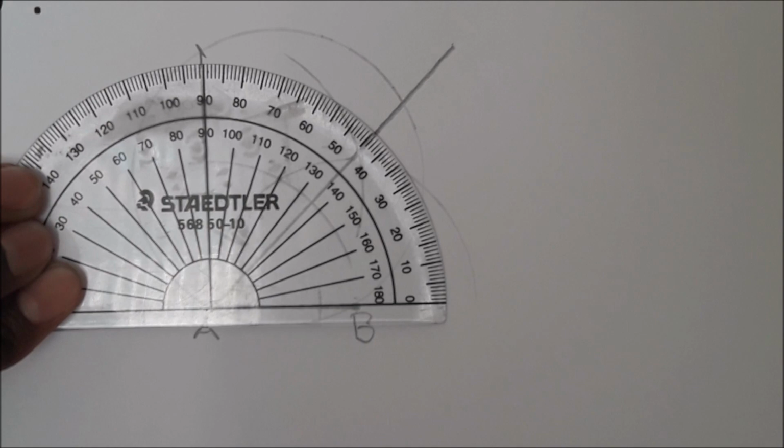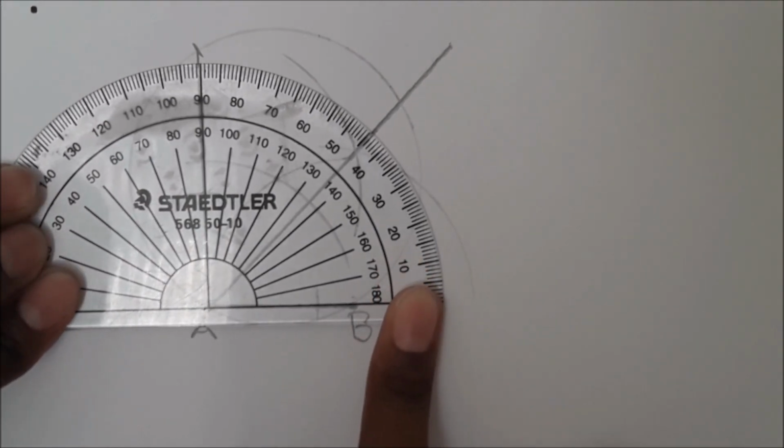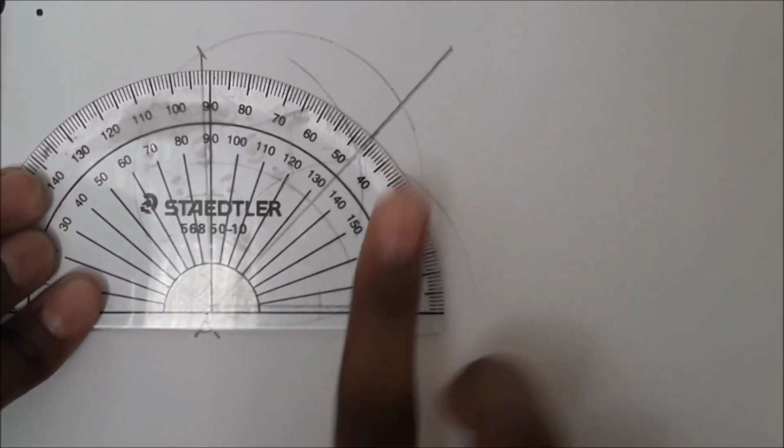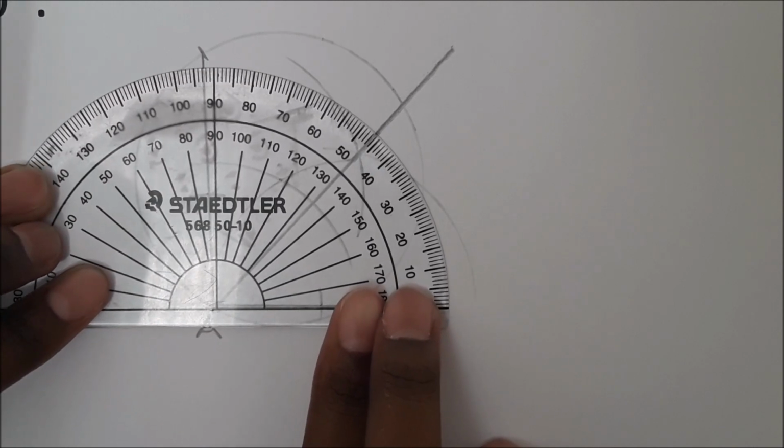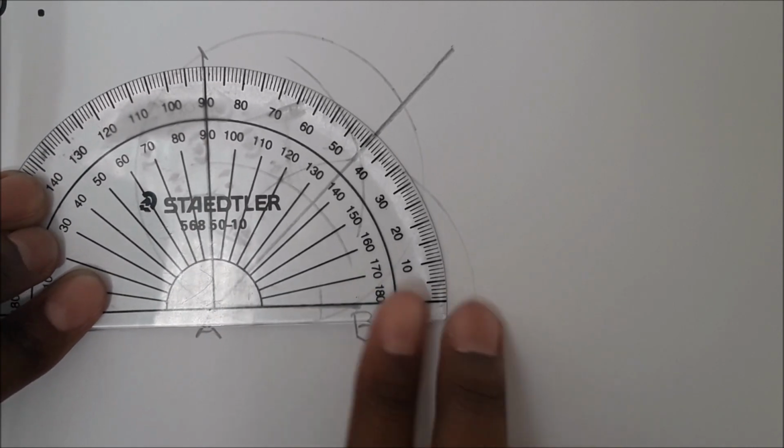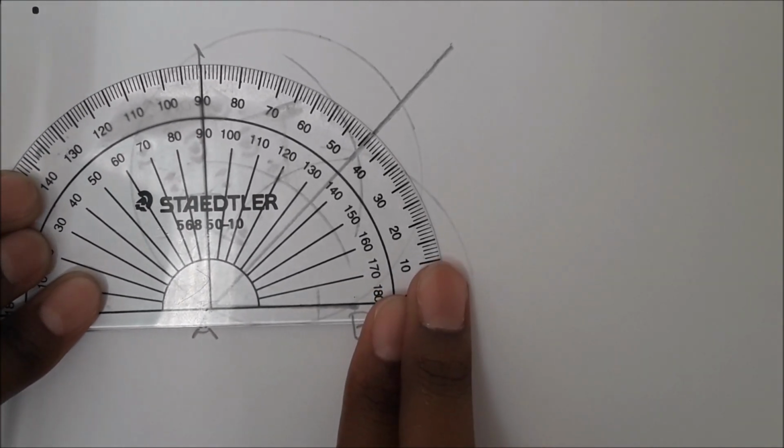Okay, and 45 would be on the outside. In between 40 and 50, that would be halfway for 45. Fix it. For 45 degrees, fix it. It isn't fixed. Okay, good.